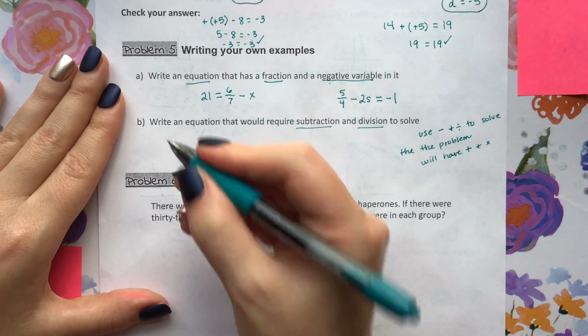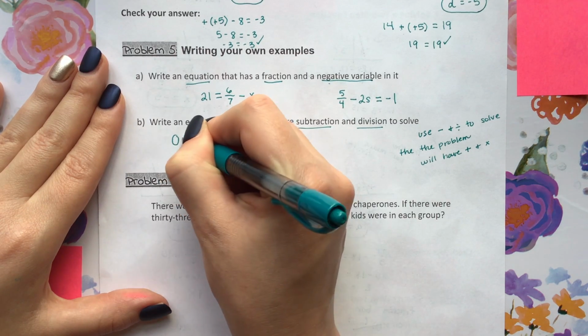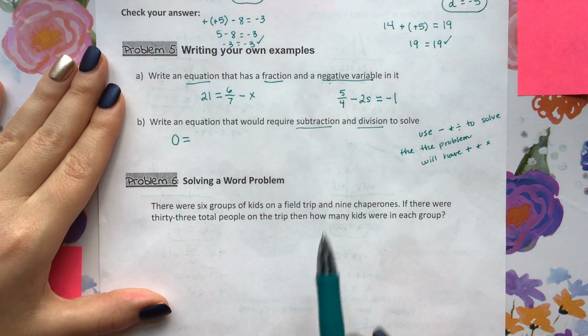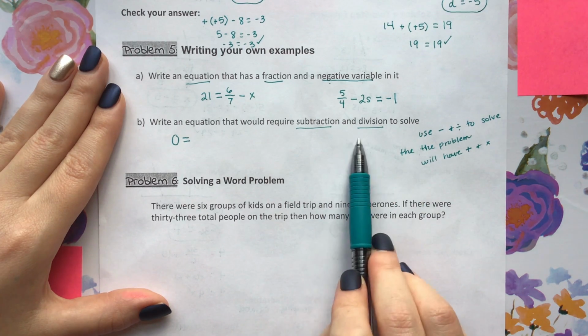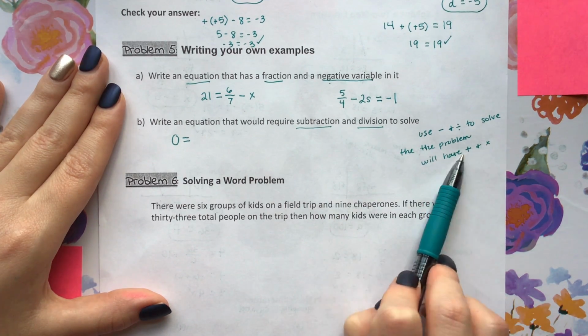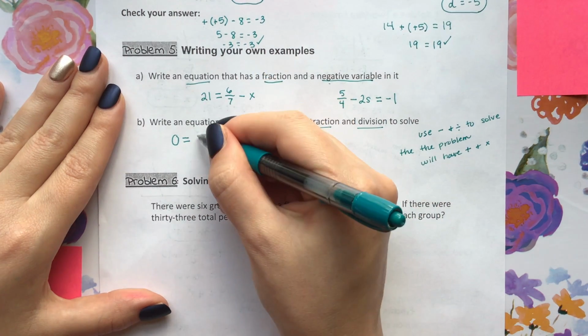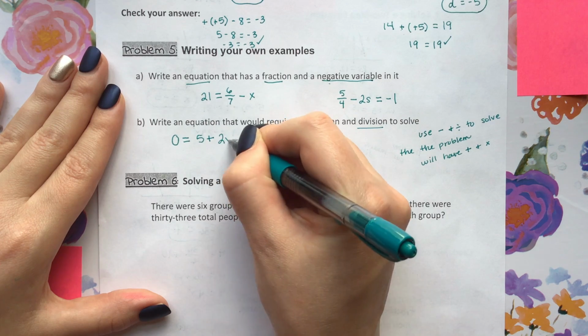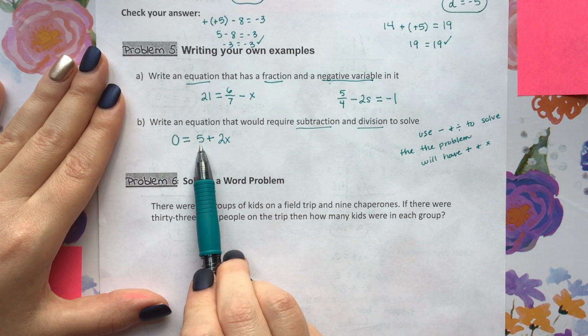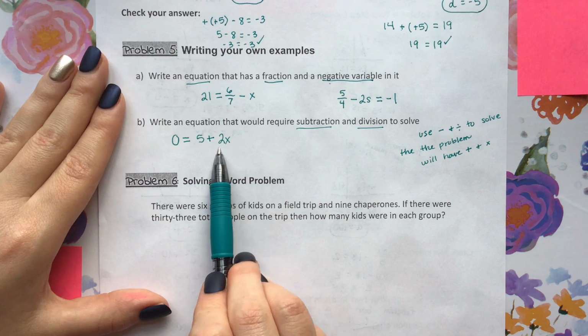So once again, I'm just going to start making something up. 0 is equal to, and I'm going to have to make sure division and subtraction are required for it. So I have multiplication and addition in my problem. So I'm going to say 5 plus 2x. So here's my addition, and 2x is multiplication.